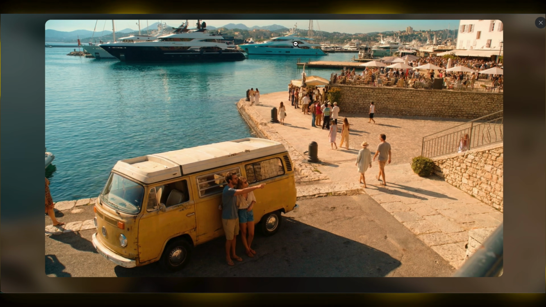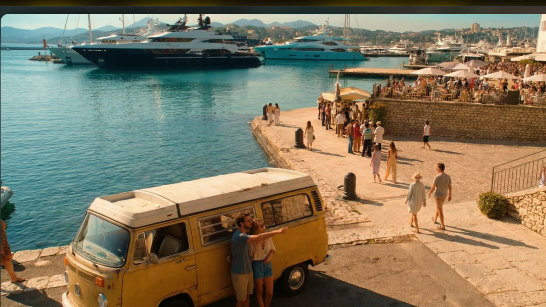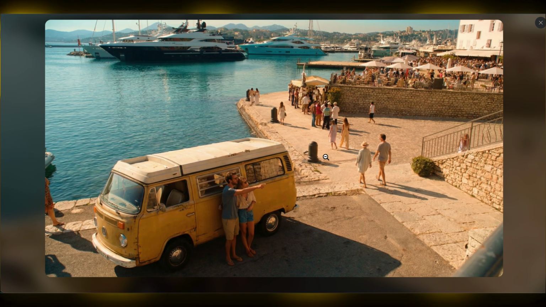And when you generate your images inside Cinema Studio 2.5, the amazing thing is that they already have a cinematic look to them. You can, for example, see here the halation, the chromatic aberration in the lens. It just looks cinematic and really high quality.